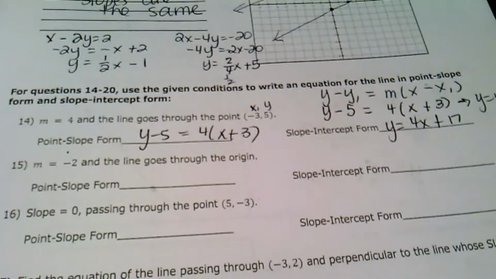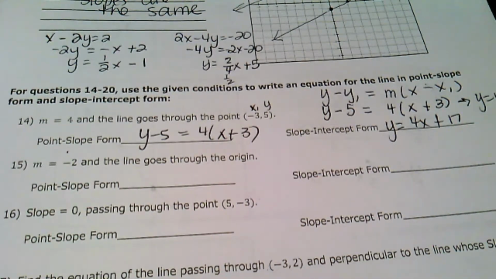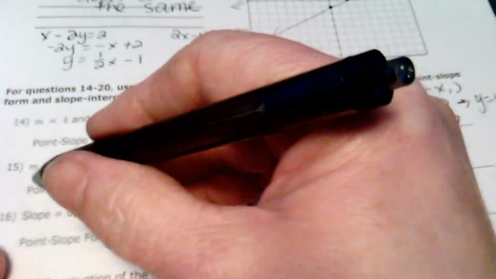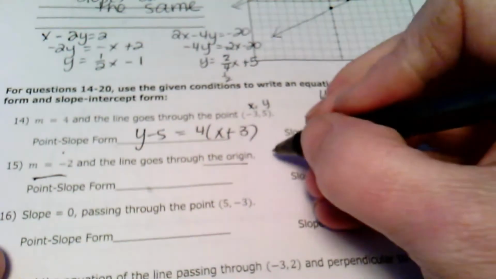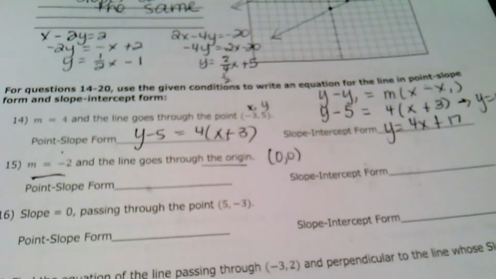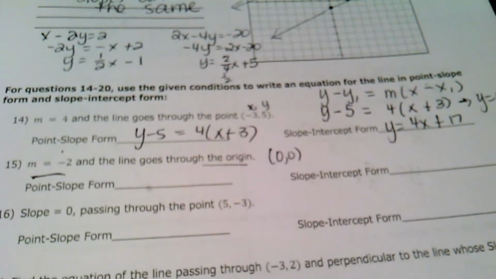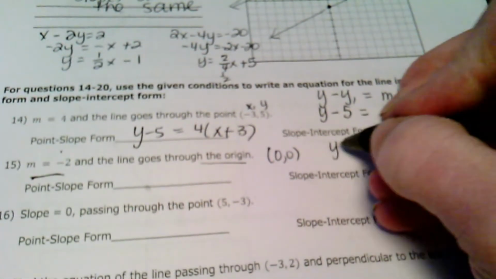Alright, number 15. M equals -2 and the line goes through the origin. So remember, you need a point and a slope to be able to do this. They give you the slope, and then they tell you the origin for your point. Well, that just means 0, 0. So it's a tricky word, but that's all it means. So we're going to plug it in.